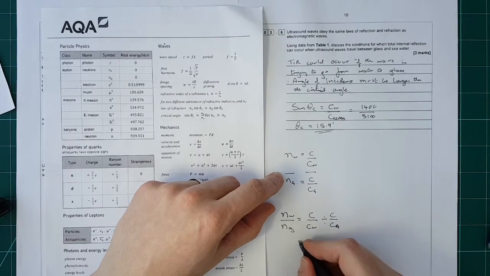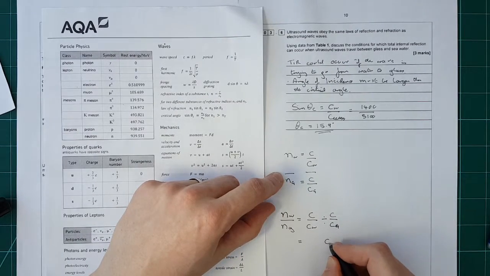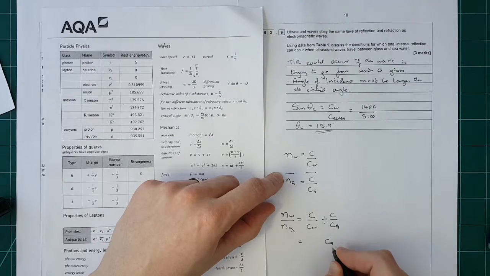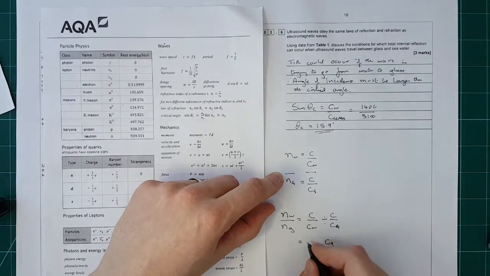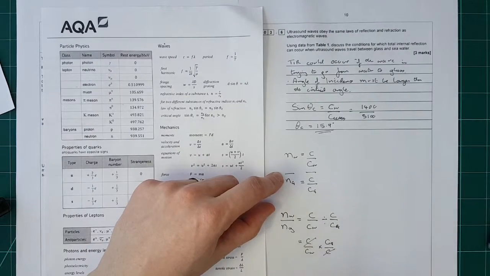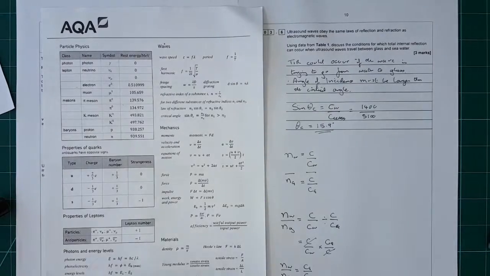So to divide by a fraction, we flip the fraction up, CG over C, and multiply. Those two cancel, so we have the ratio of the two refractive indices is equal to the inverse of the ratio of the two speeds.